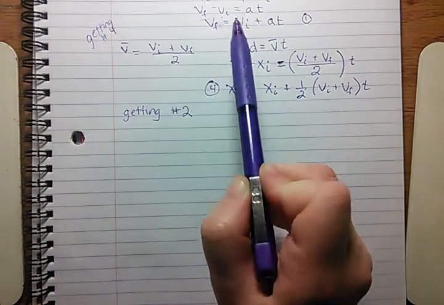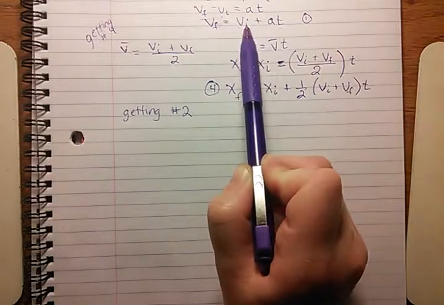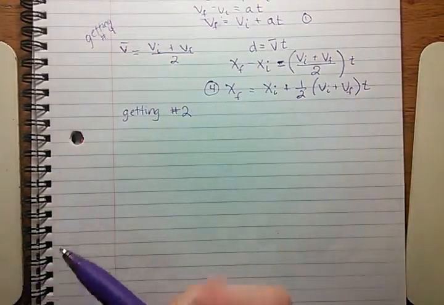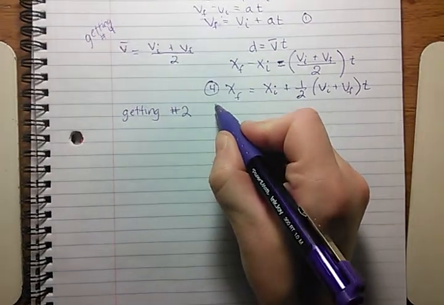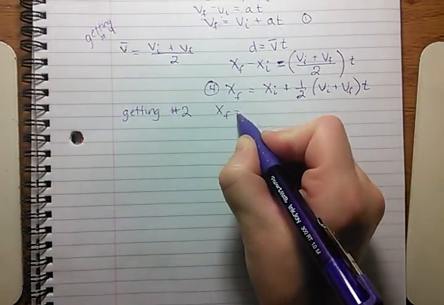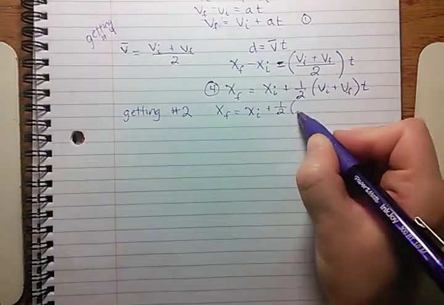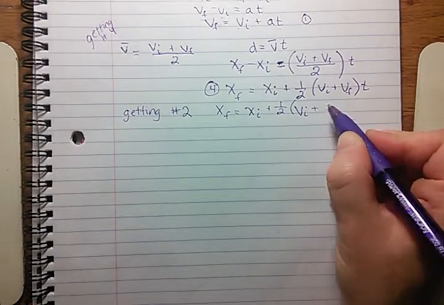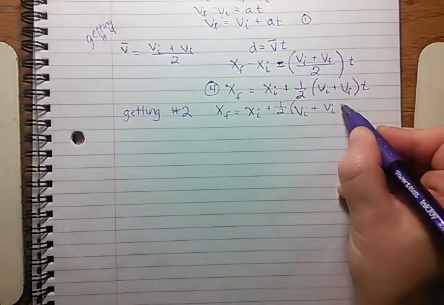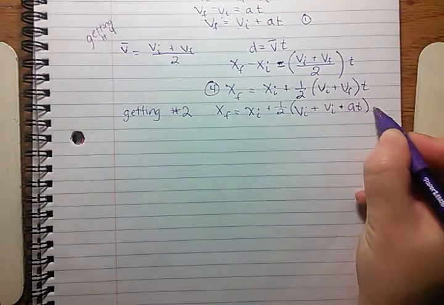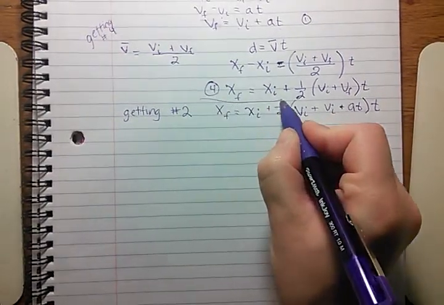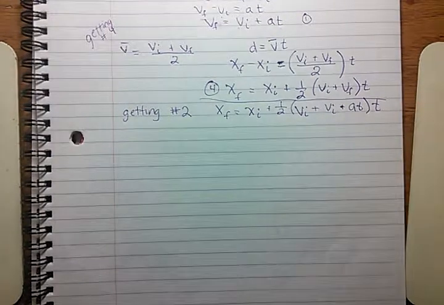Again, we're going to plug in this stuff into here in equation number 4. So once you do that, separate that out. You get that. So now we can rearrange this and you'll see that it will look like equation number 2.